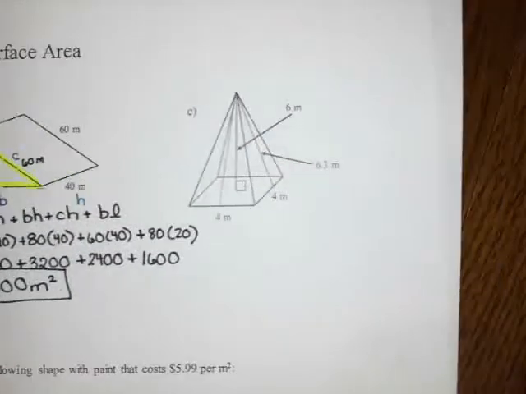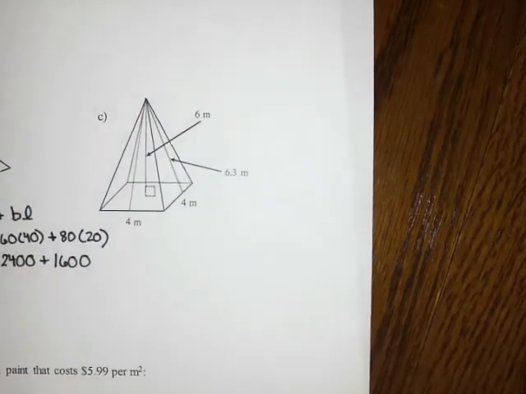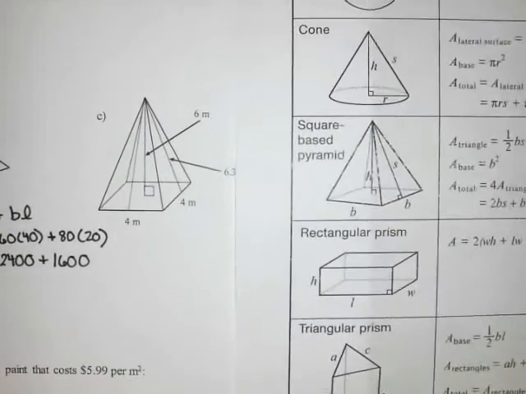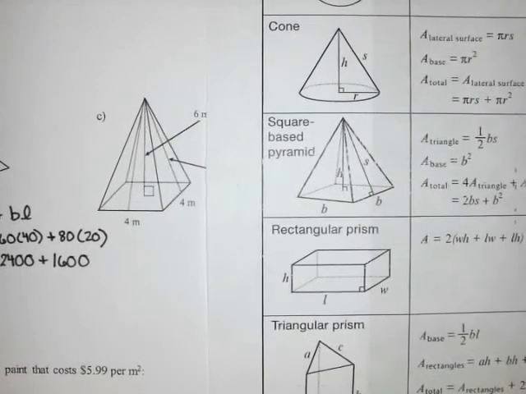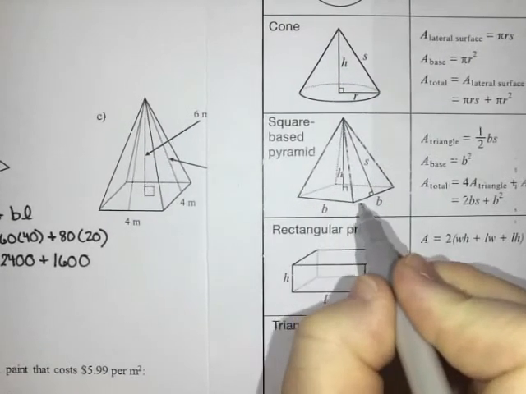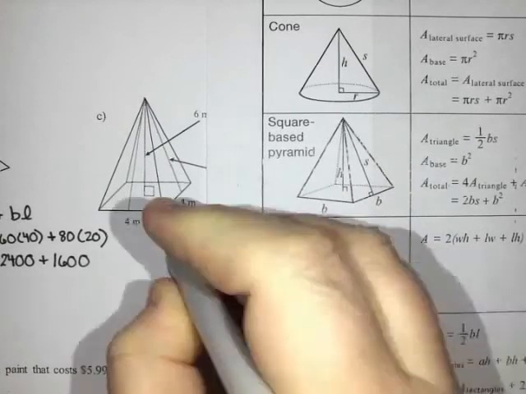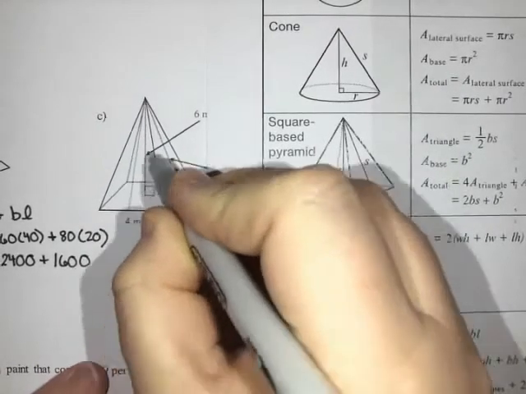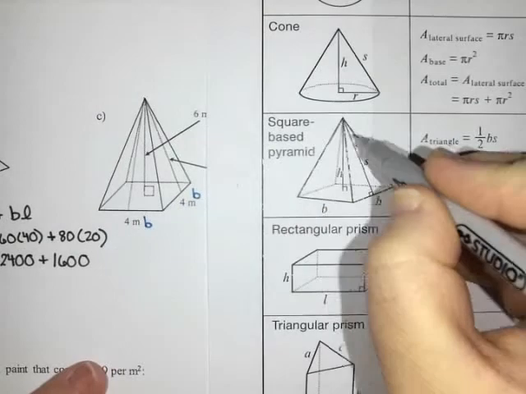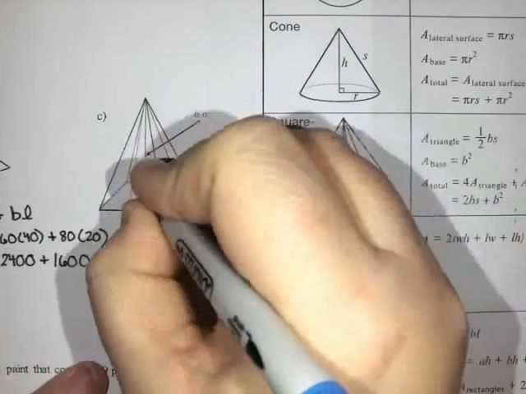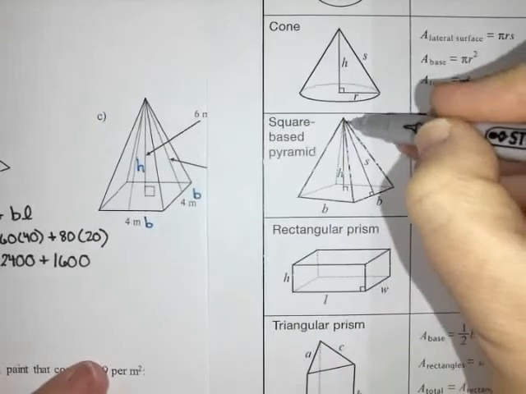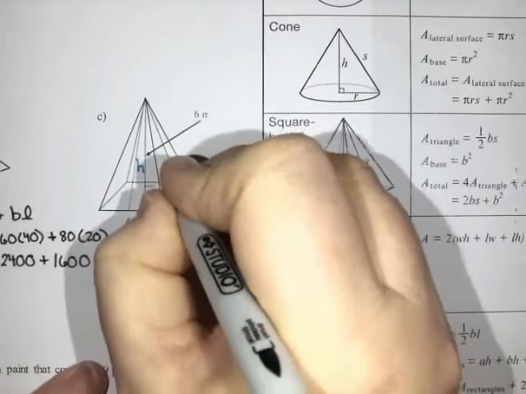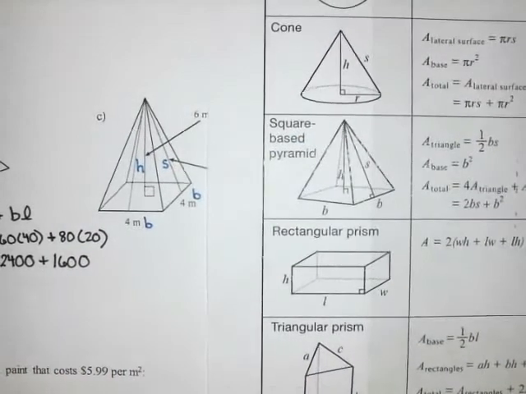Okay, our last shape in this section is a square-based pyramid. So I'm going to take a look at the picture that's given here. So B, those are the side lengths of the square on the bottom. So that's the 4 and the 4. Those would be my B's. The inside that hits the base at 90 degrees, inside here, is the height. So this is H. And then the one on the outside edge of the shape is called our slant. So on the outside edge of our shape, that's our S.